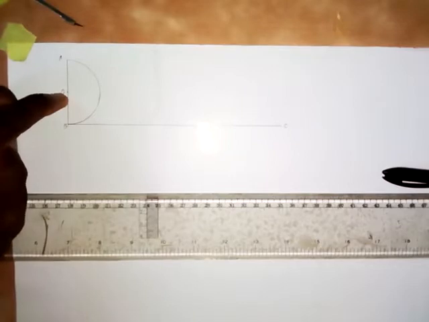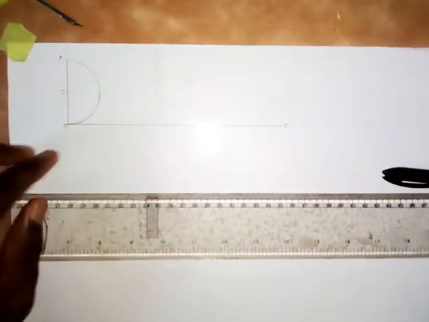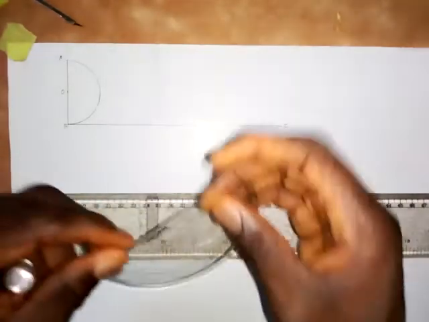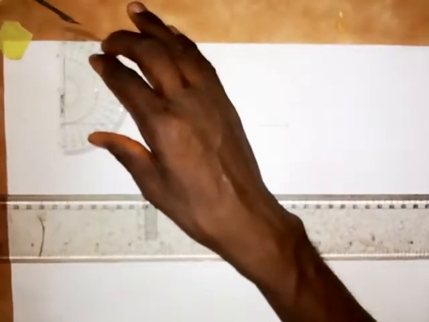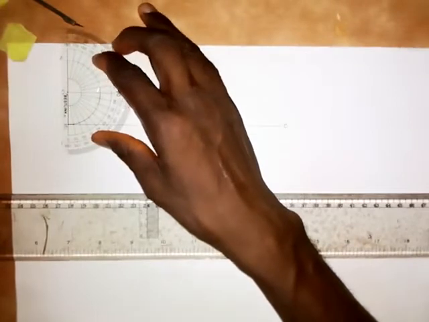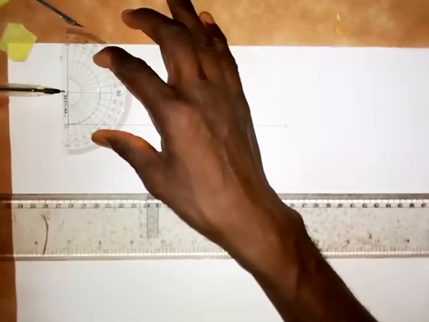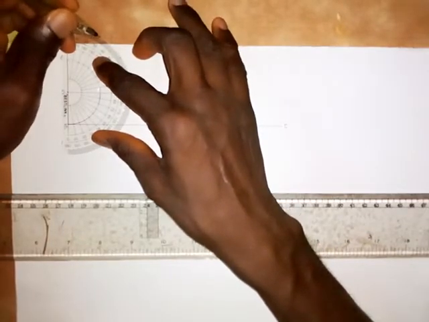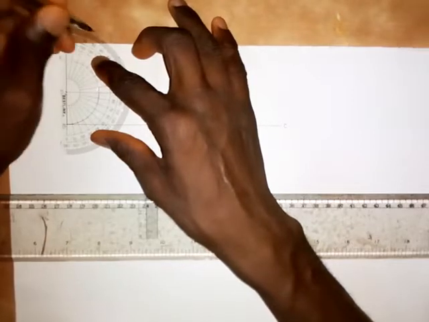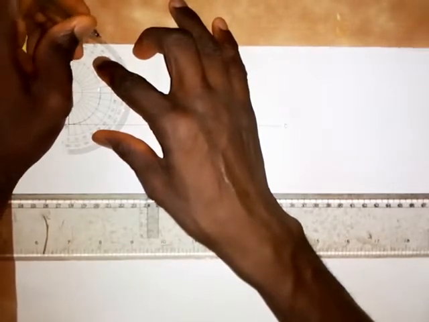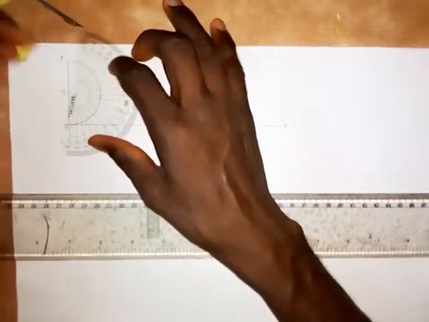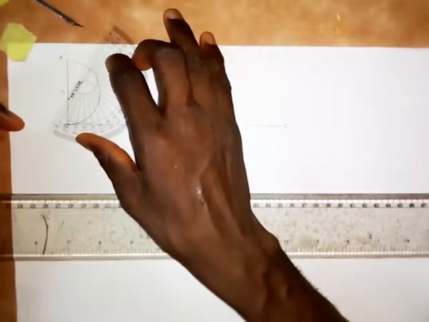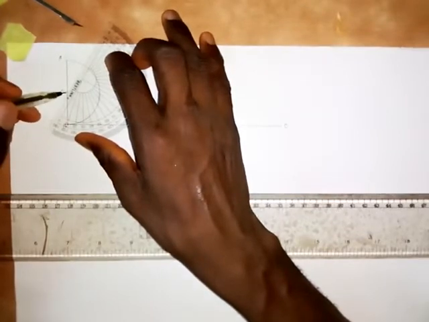So how do we construct that 30 degrees? I'm going to make use of my protractor. Put your protractor at this point, making sure the 90 degree line is at point O. Then along this line, this is 30. That 30 is not on my paper, but I will put a dot so I see it very well. I have my dot somewhere here. Now I can draw a straight line from this point.